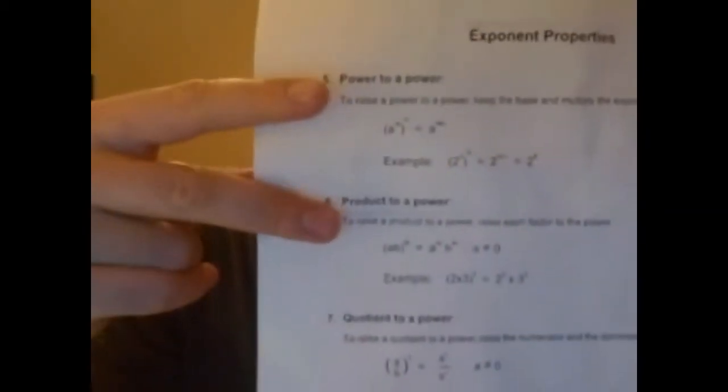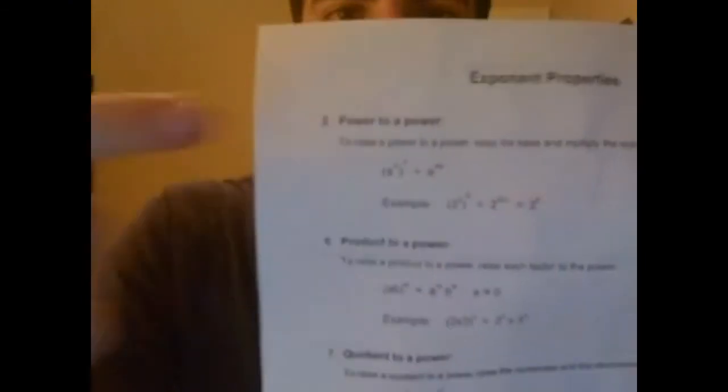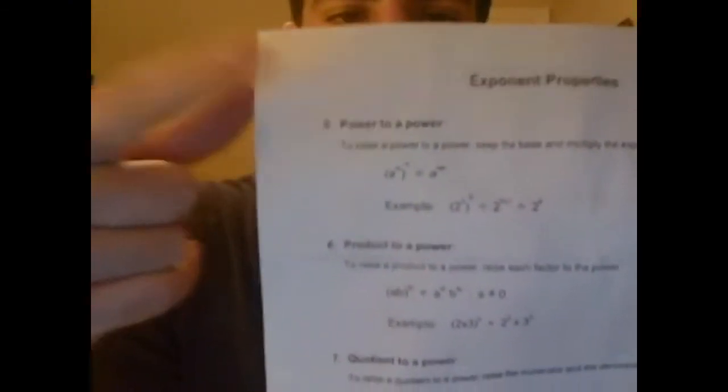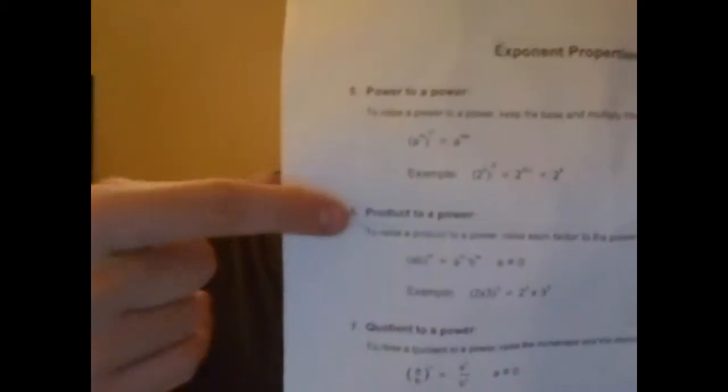Now these three, when combined, will help you with the last 10 problems on your properties of exponents worksheet. Your middle 10 problems, that's 11 through 20, we're going to use these two properties exclusively. That's the power to a power property and the product of a power property.